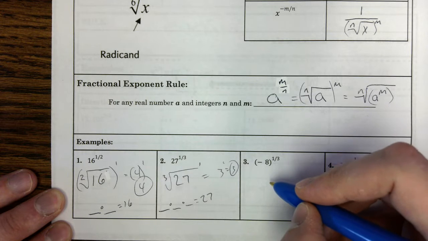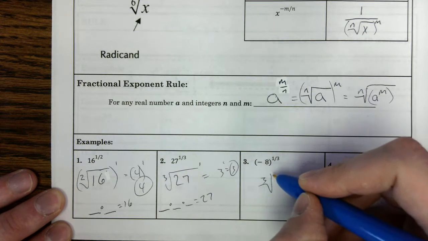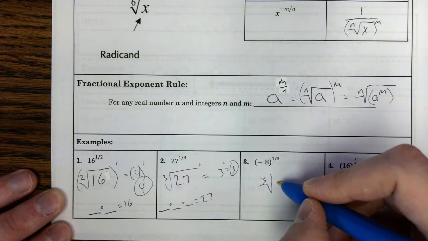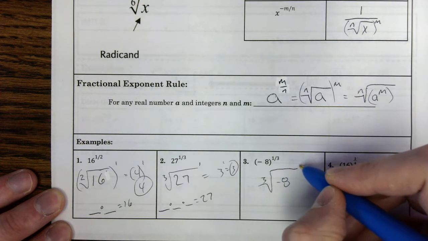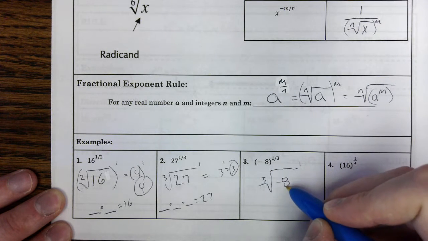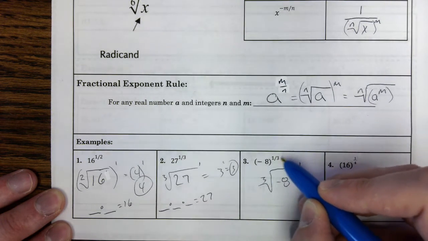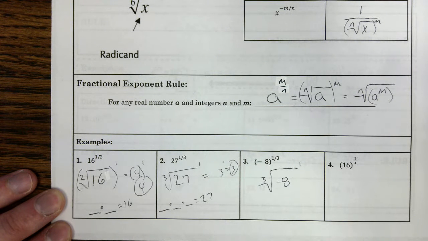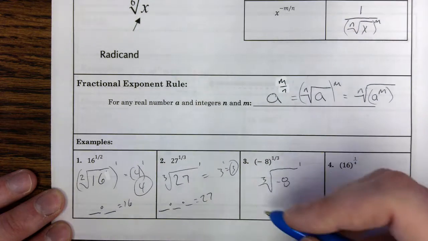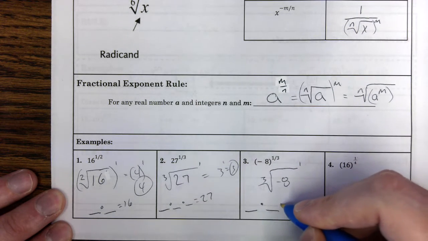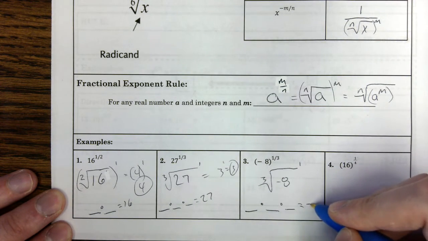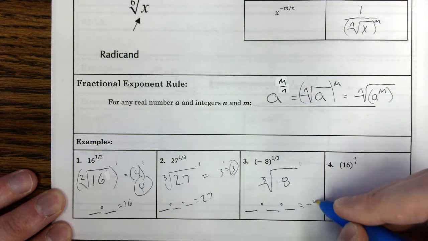This is saying the cube root of -8 and then 1. Now I put the negative inside because the negative is being applied to the 1/3 is being applied to the negative as well because it's grouped together. Now here's a good question. Can I find a number when I multiply it 3 times, I get -8?